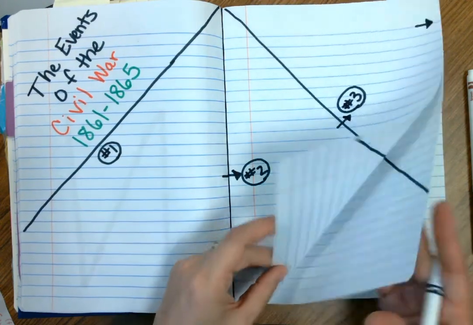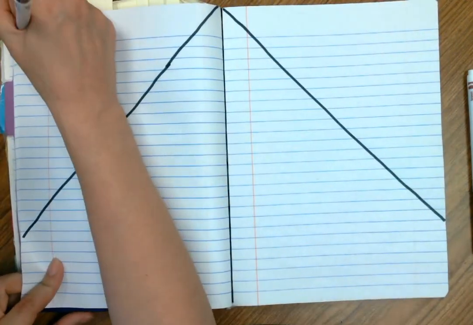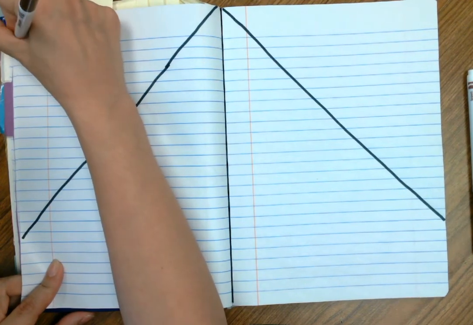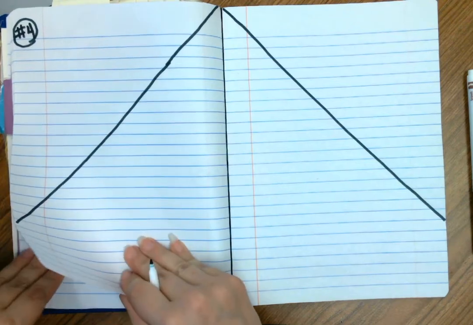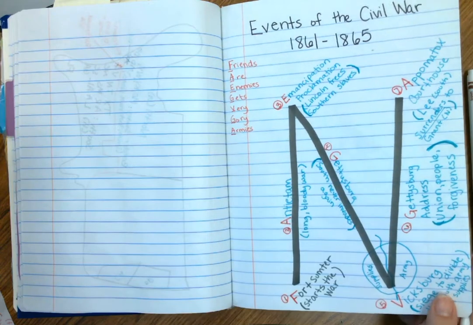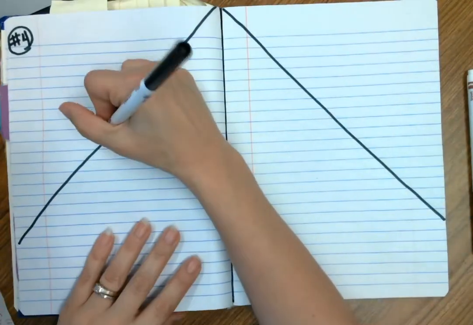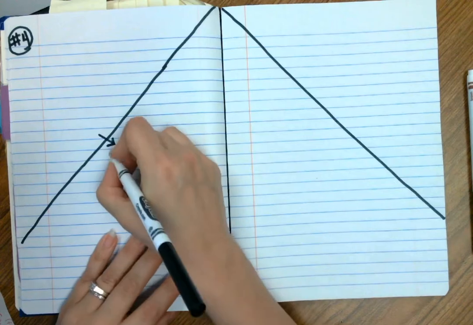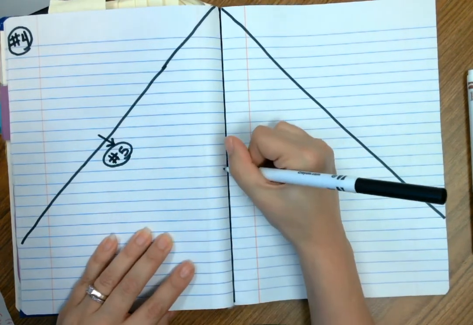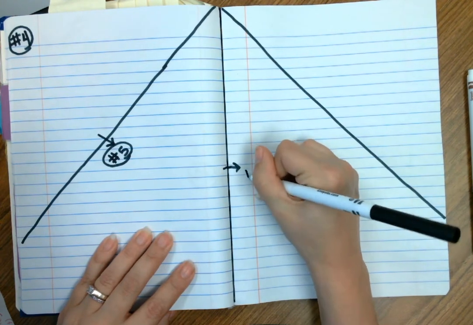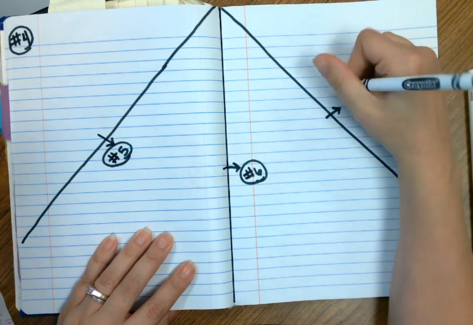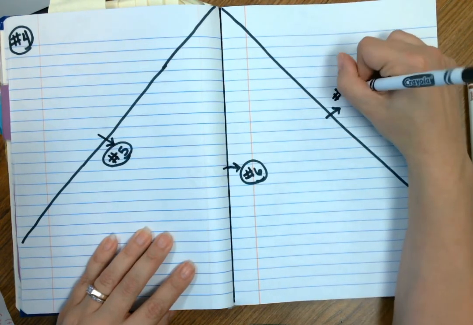And then I'm gonna come to my next section. And here's my event number 4. Where are my events? How do I know which one is which? Don't forget your N. That is right there. So event number 4 is going to be the battle at Gettysburg. All right, going then down to event number 5. Across to event number 6. And then up to event number 7.